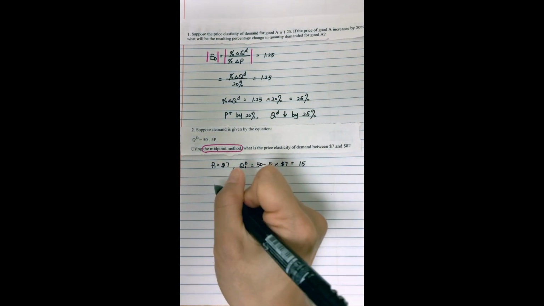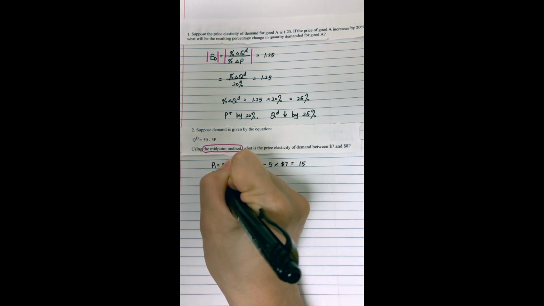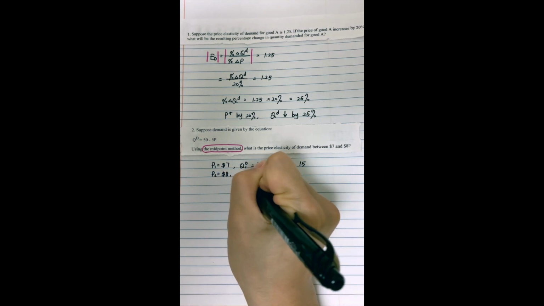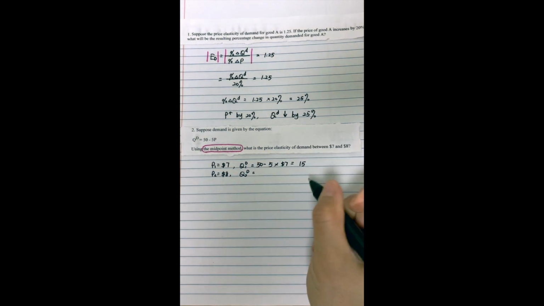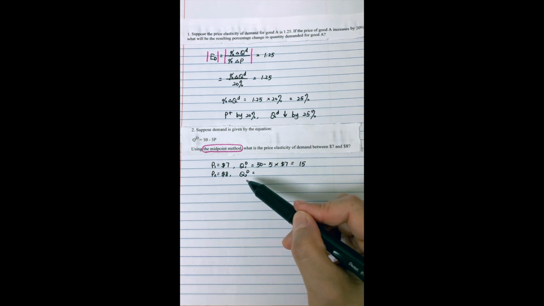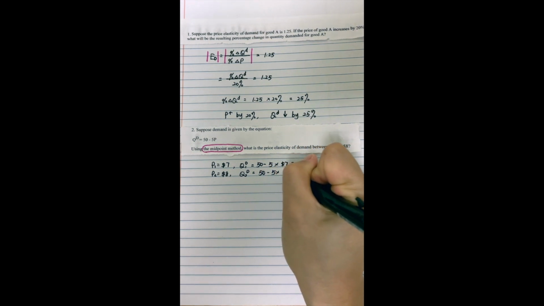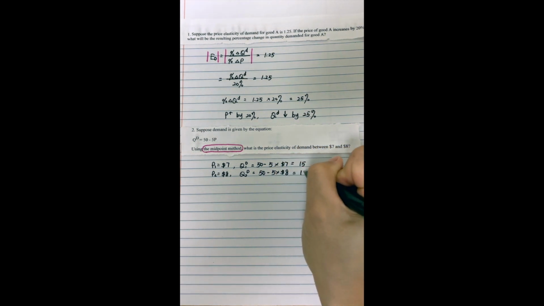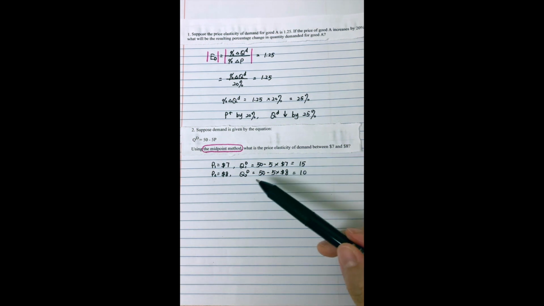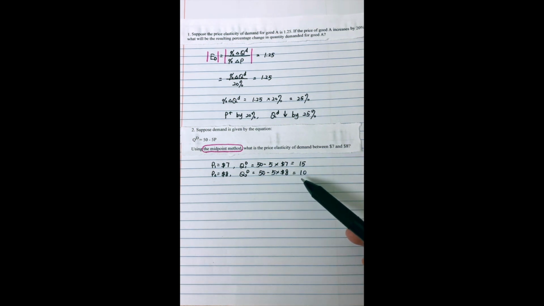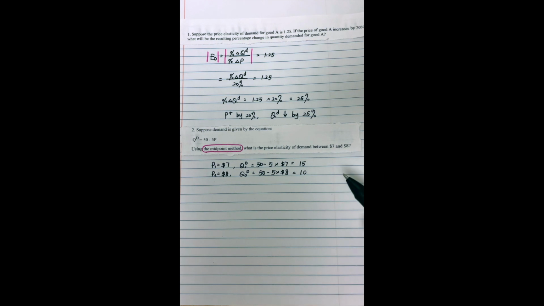And now when price equals $8, what's the new quantity demand? Price is higher. We can predict that the quantity demand at Q2 should be lower, right? So we will use 50 minus 5 times $8. Then it will give us the quantity demand when price equals $8 will equal 10 units. So based on this information, we can compute the price elasticity of demand by the midpoint method.